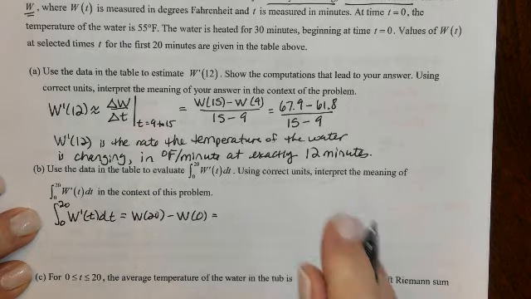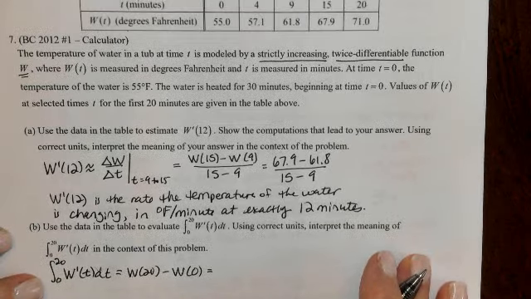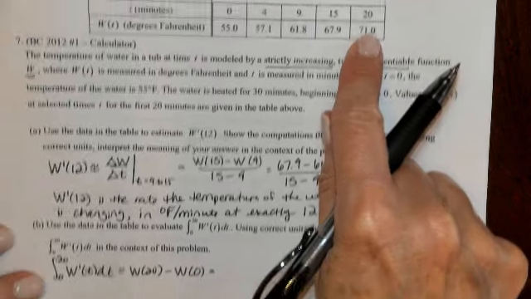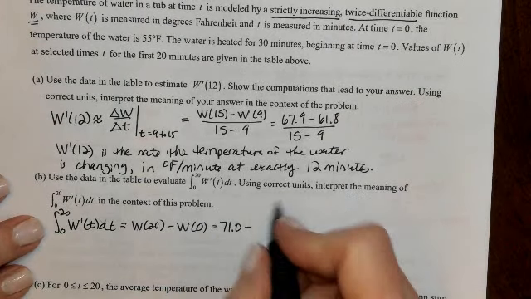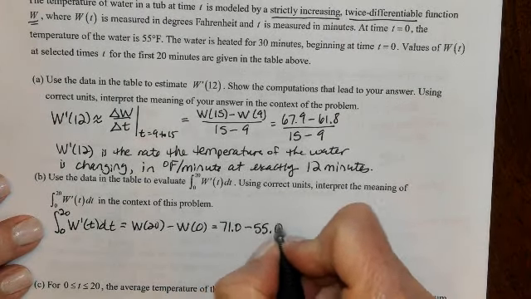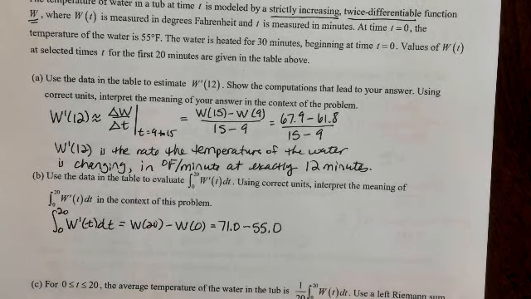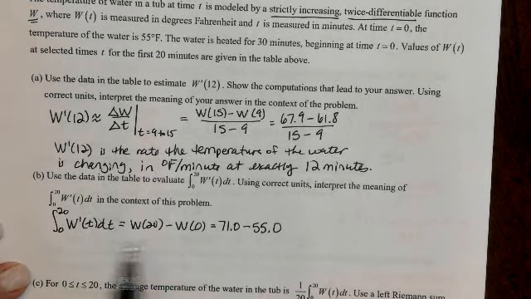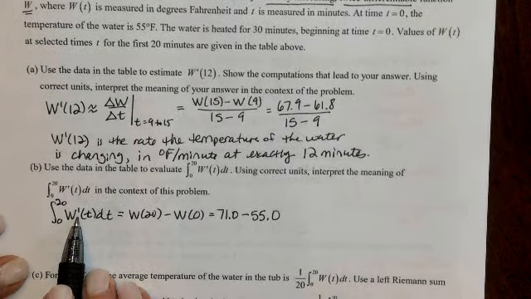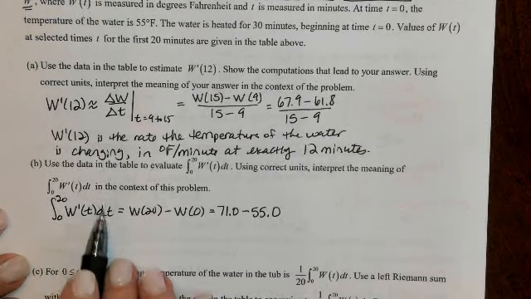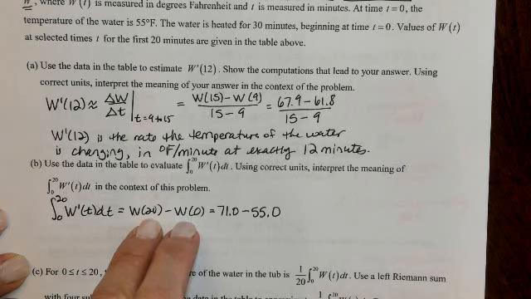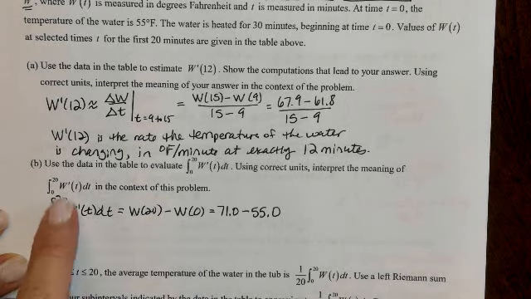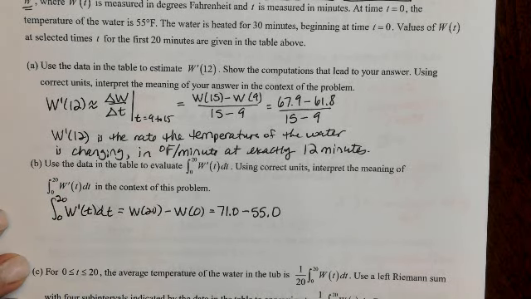Well, we can look up in our table for W of 20 and W of 0. W of 20 is 71. W at 0 is 55. And so that is the value of that integral. Okay? So this integral is just the change in temperature. It's the change in temperature from 0 to 20 minutes.